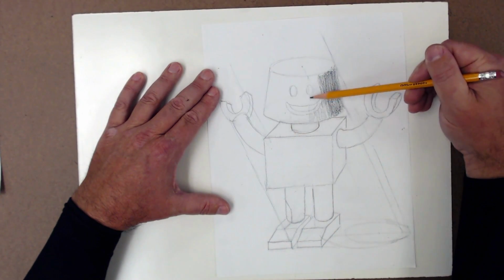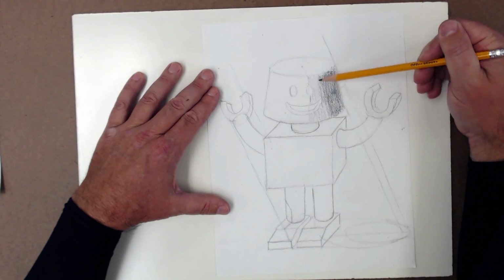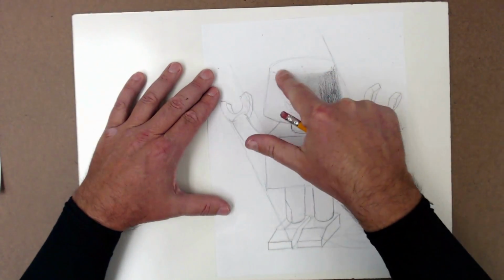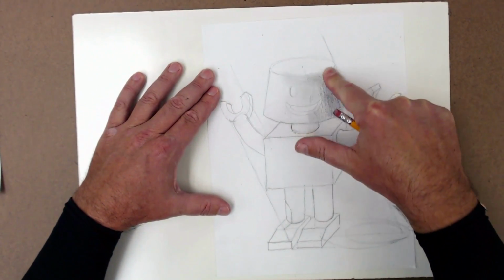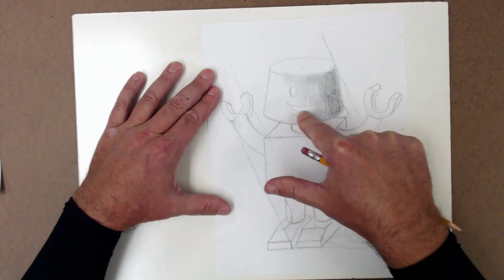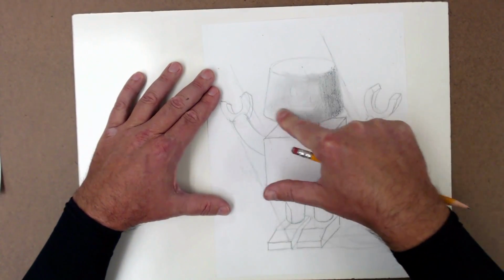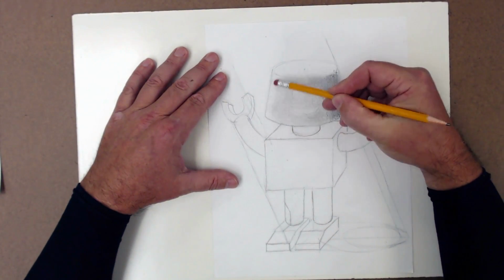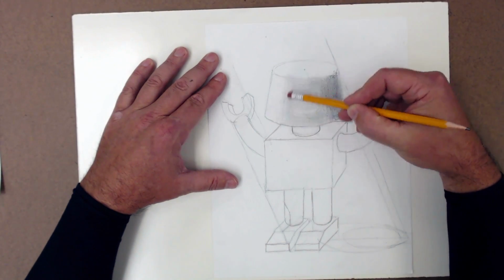And then it's going to get a little bit lighter as it comes down over here to where that intersection was. Okay. And I'll just go ahead and use my finger to soften that up a little bit. That'll be just fine. Okay, maybe even erasing away a little bit of that.